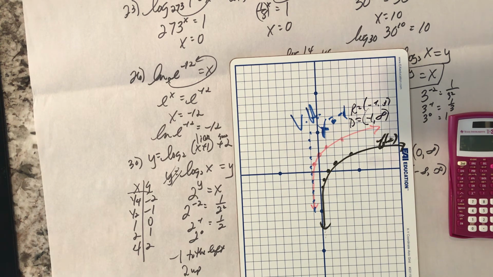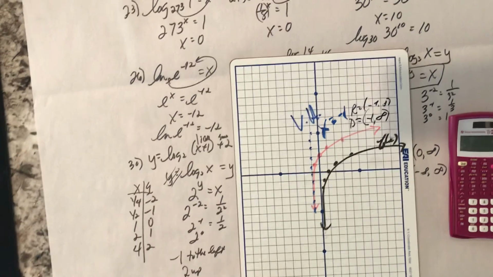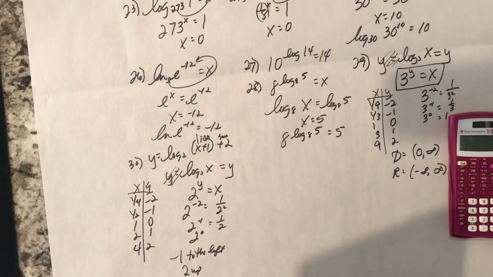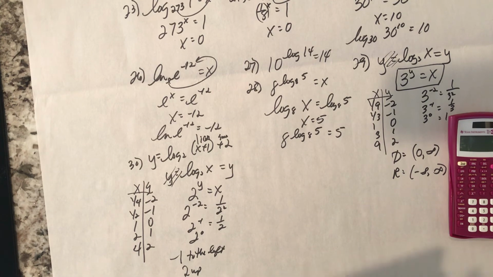Okay, so that's number 30. Go to the next page and bam, we've gone to number 33. We skipped 31, skipped 32. My guess is, oh, phooey, I did that again.